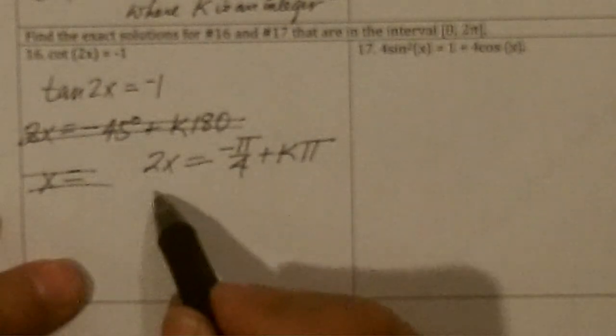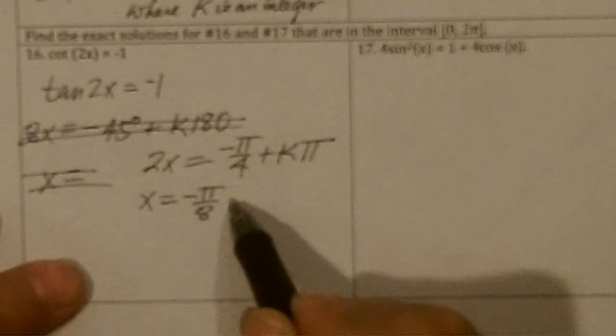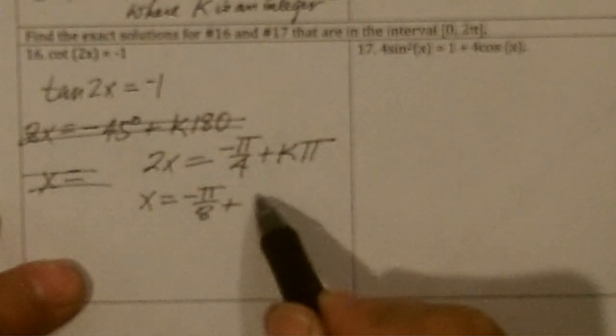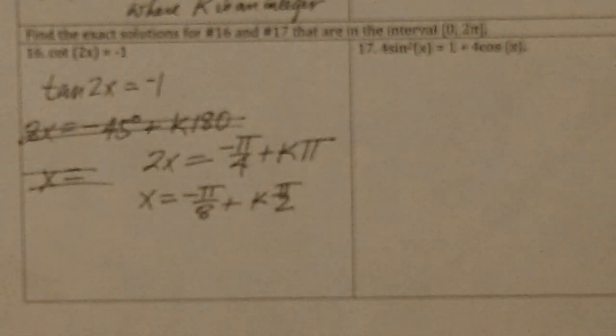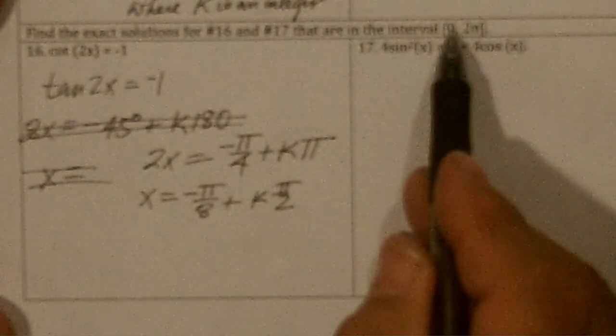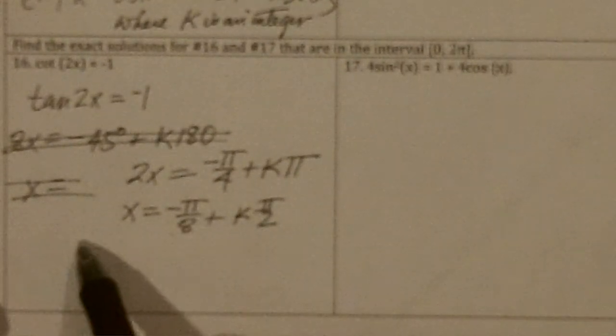We divide by 2 and we get x is negative pi over 8 plus k pi over 2. So negative 1/8 pi is not in the interval, so we're not going to use it.